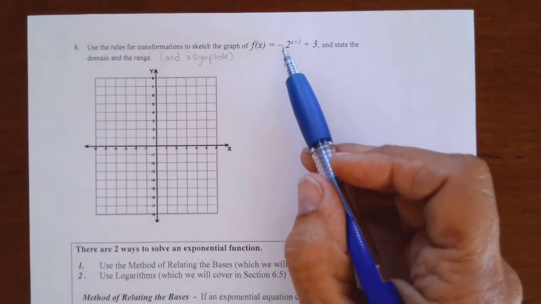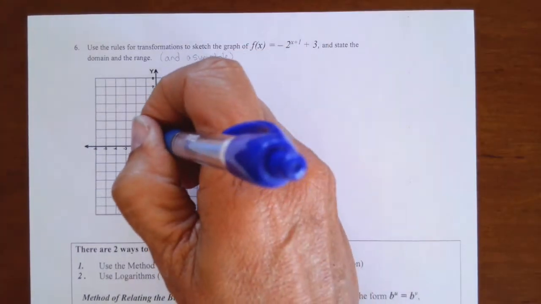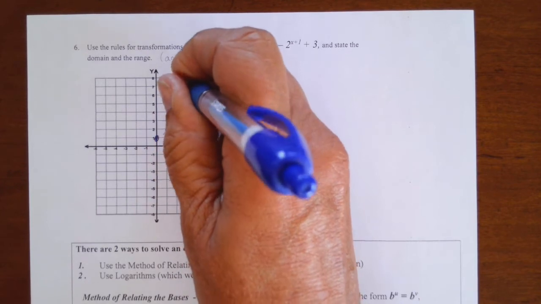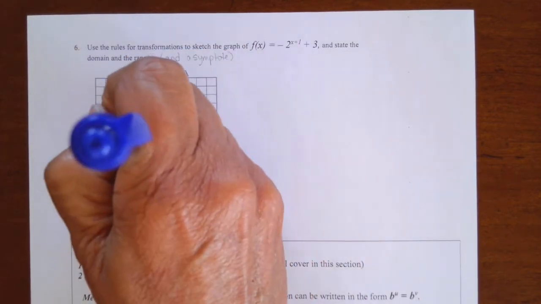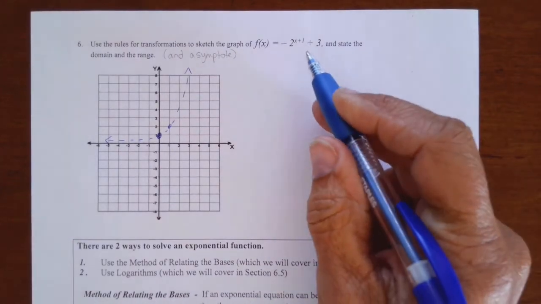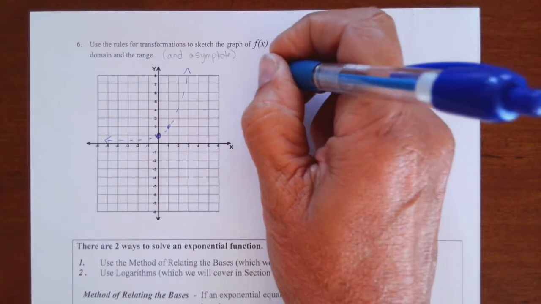All right, so now we have -2 to the x plus 1 plus 3. So again, the parent function, same as before, will be right here. And we're going to transform that. Okay, so this one we got to be careful of. So let's think about that point 0, 1.